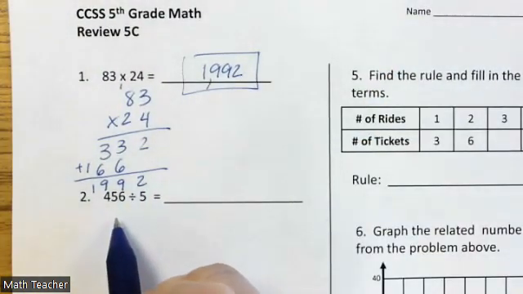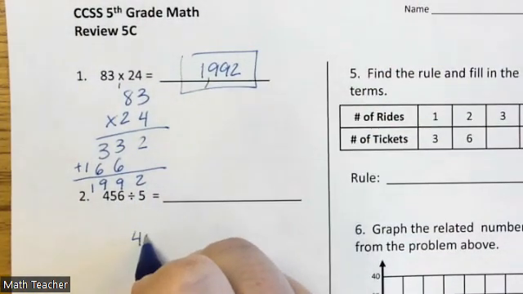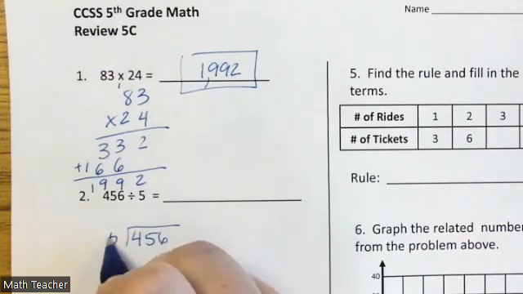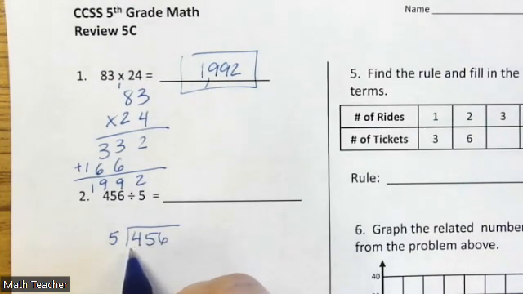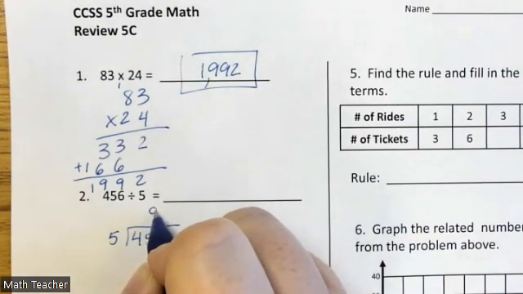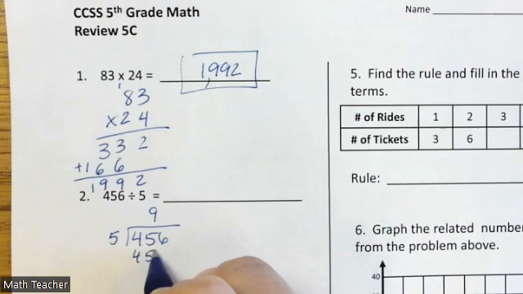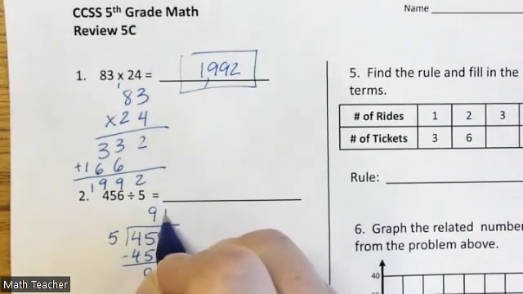Number 2, we have 456 divided by 5. 5 is too big to go into 4, so we don't write anything above the 4. It can go into 45, 9 times 5 is 45. Bring down the 6. 5 can go into 6 one time.